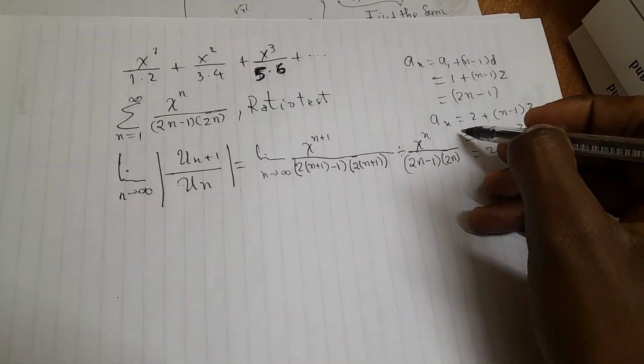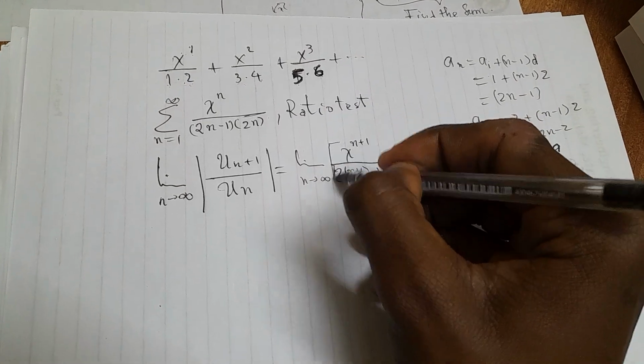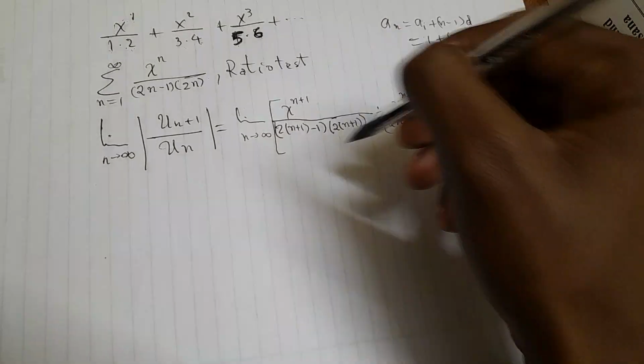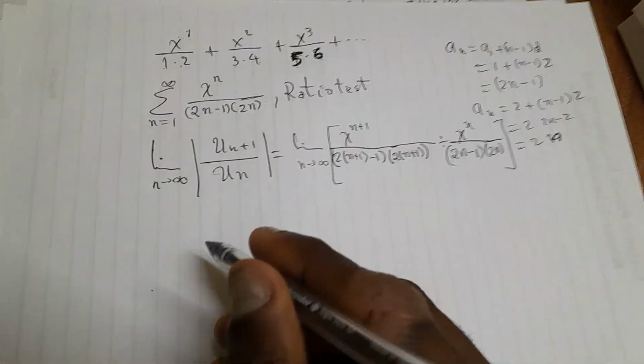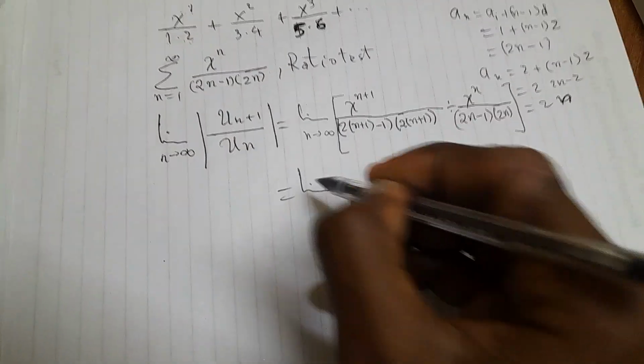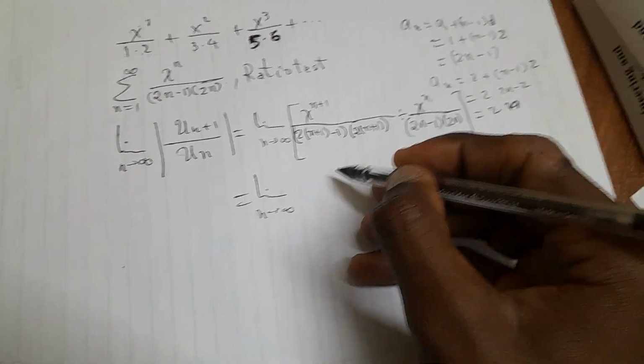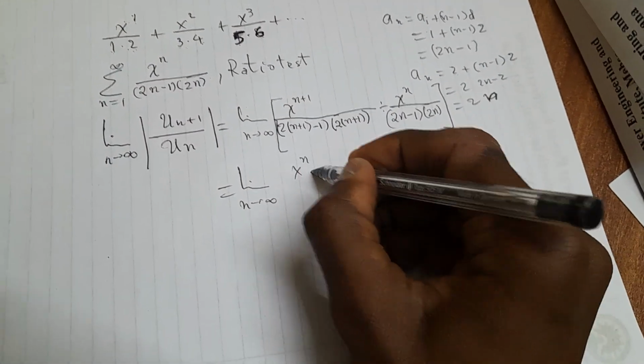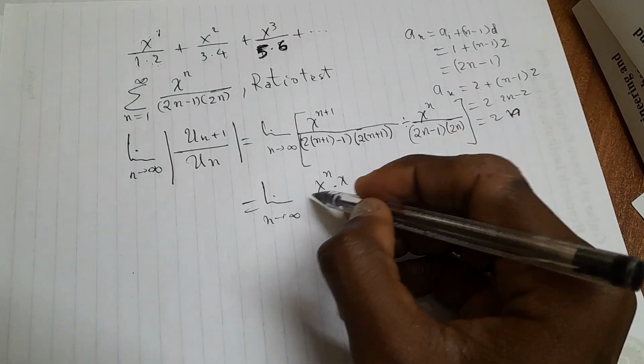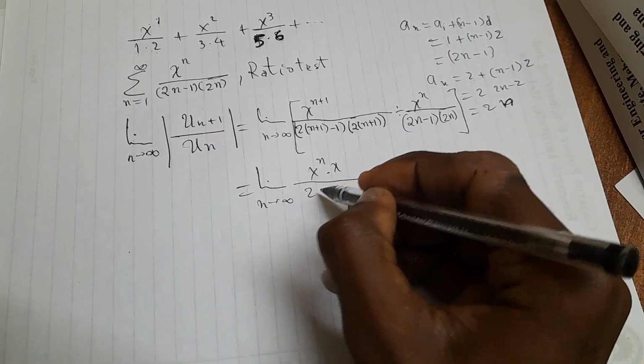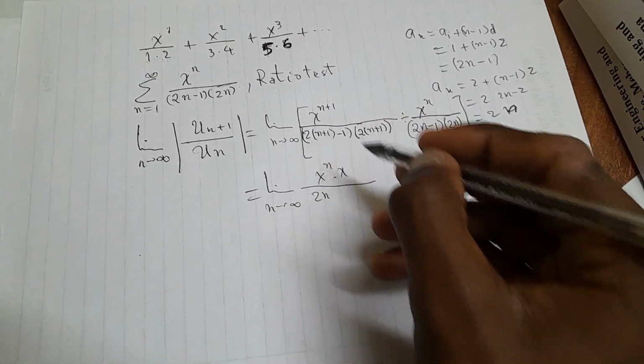This is u_n, and this is all in absolute value. Now we have to find the limit when n goes to infinity. This will be x to the power n times x, all over 2n.